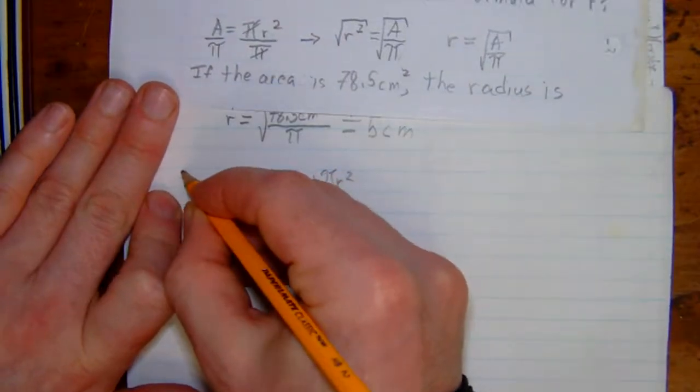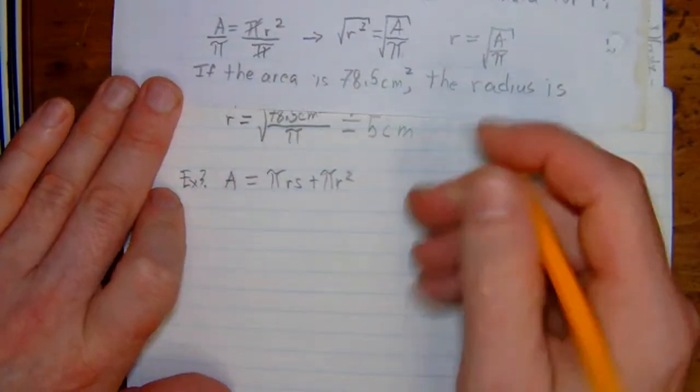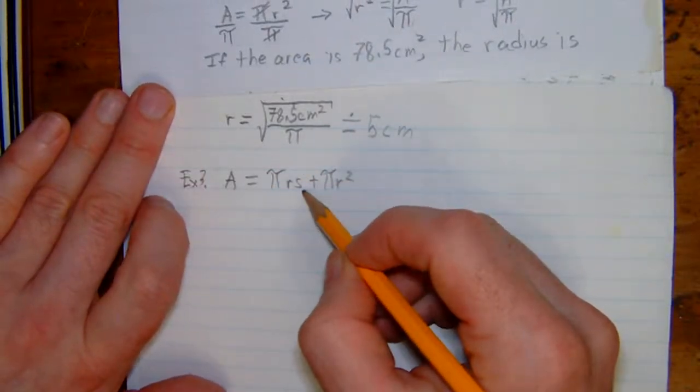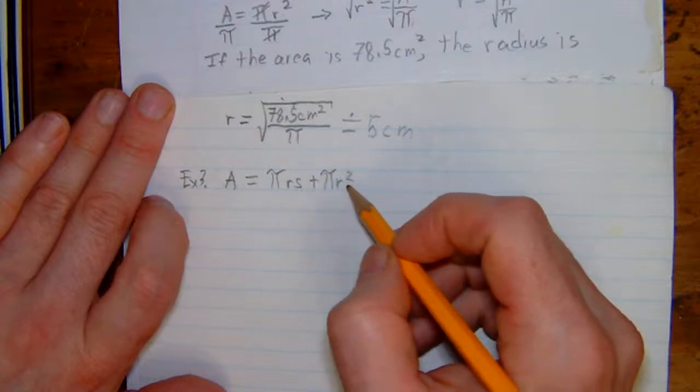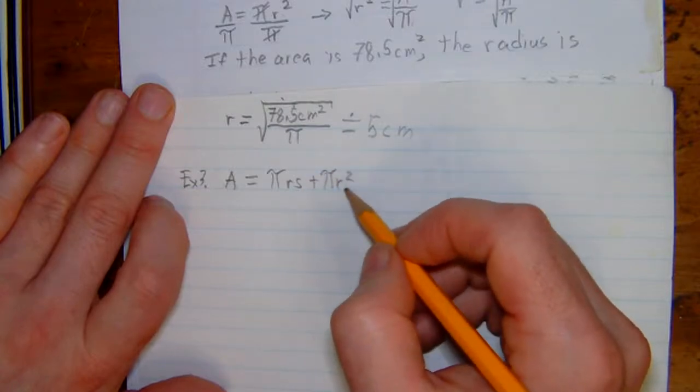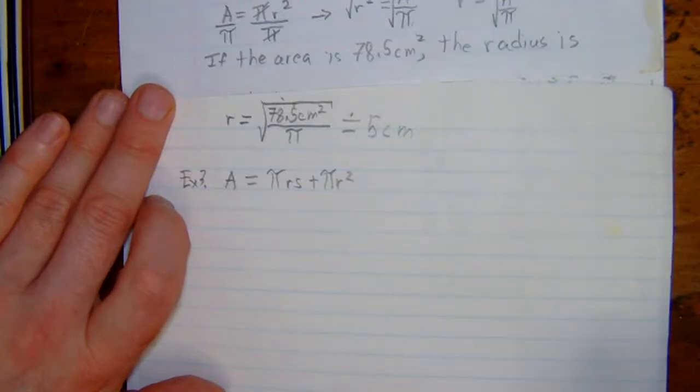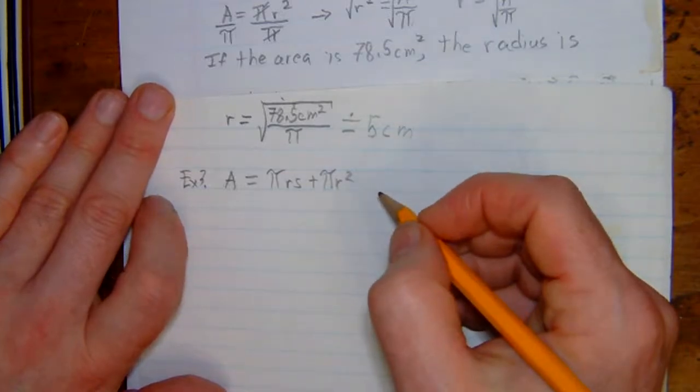So example 3, for area of a cone, the surface area is pi r s, that's the lateral surface, the sides of the cone, plus pi r squared, that's the base of the cone, and the base is a circle. So pi r squared is a circle area formula, makes sense.